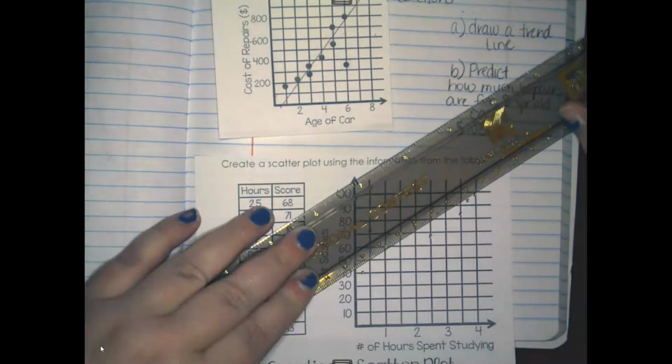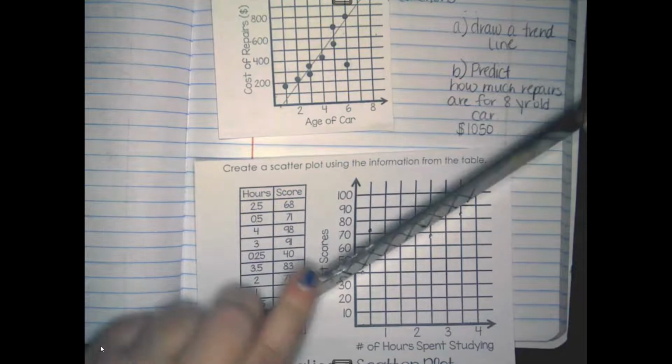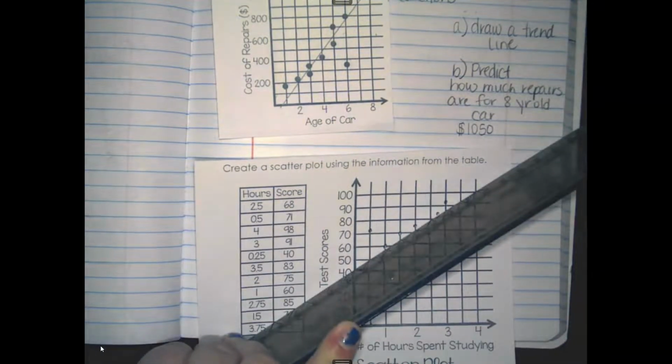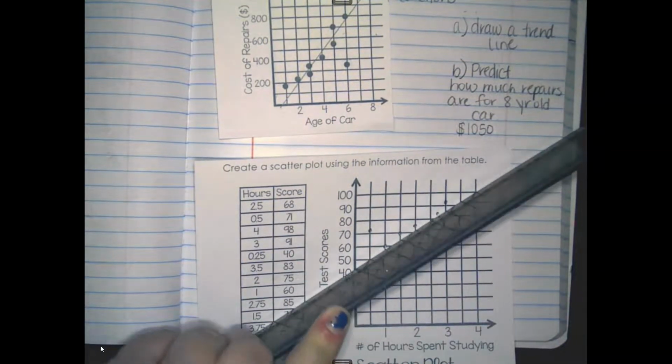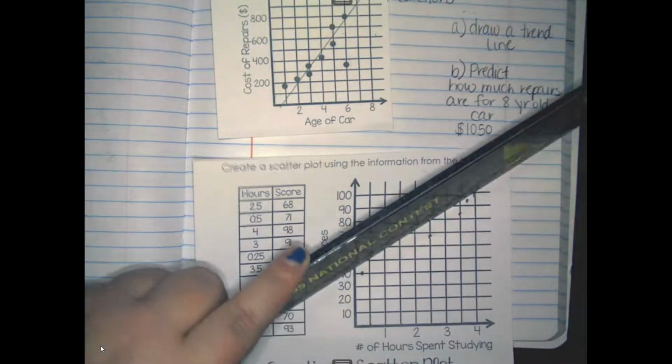Now I see these 2 points are the only ones down here, so I'm going to split that in half. I'm going to put one of those on top and one of those on bottom. So if I do my line there, I would have 1, 2, 3, 4 above and 1, 2, 3 below.